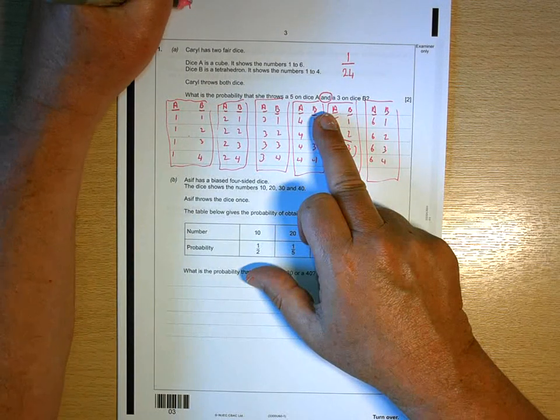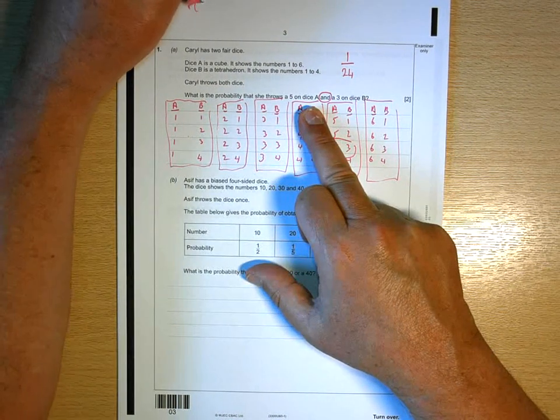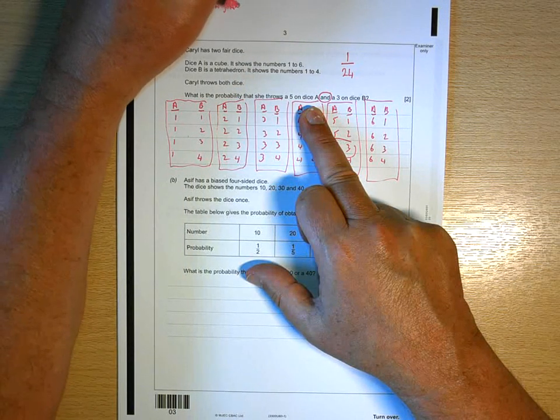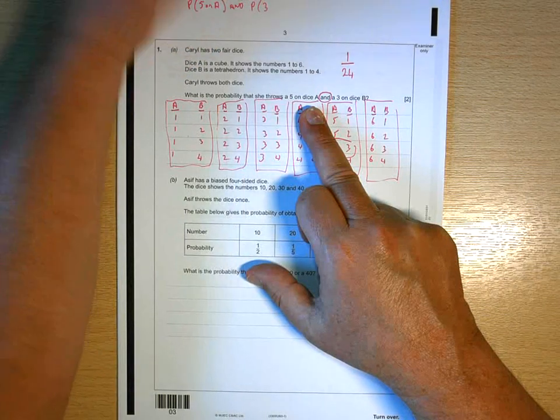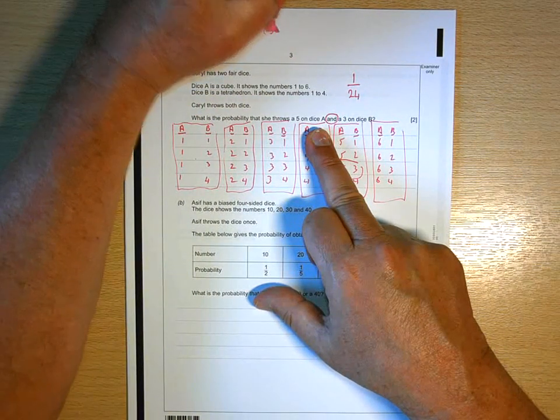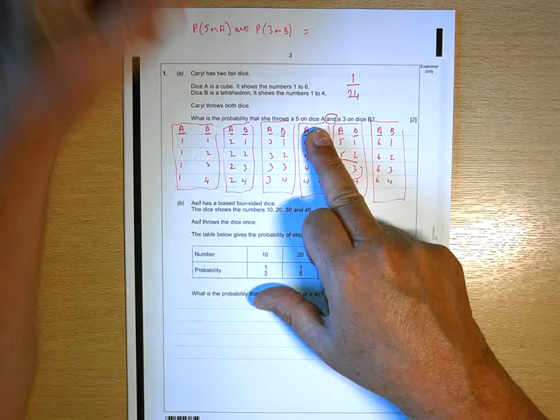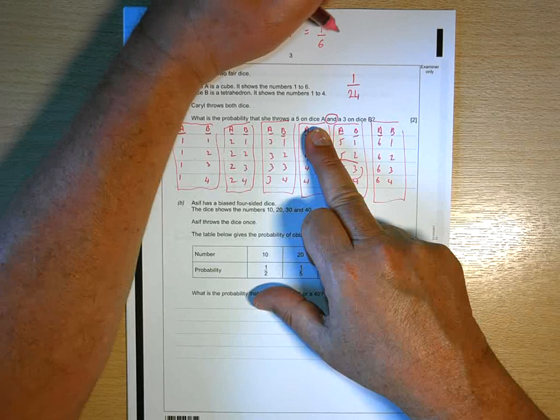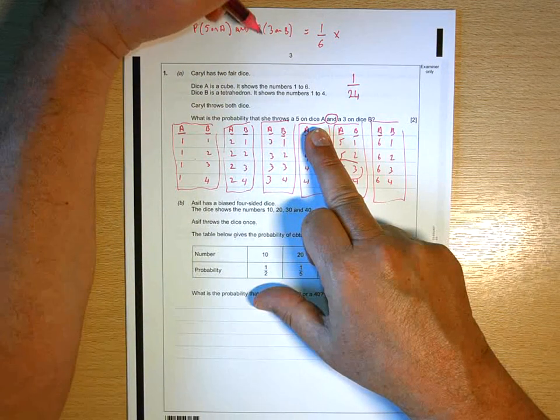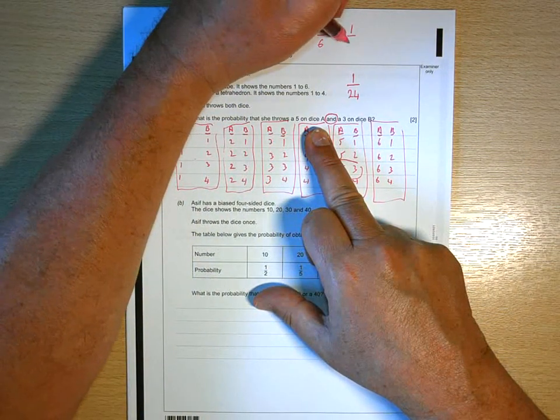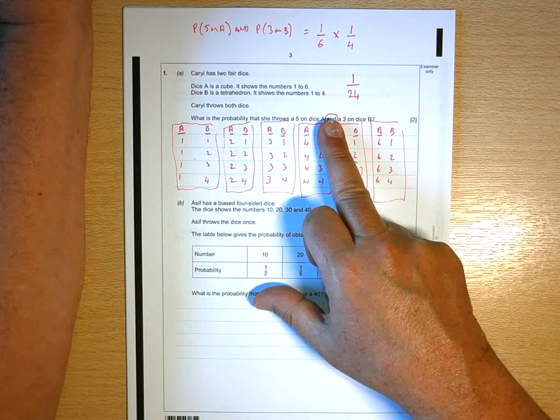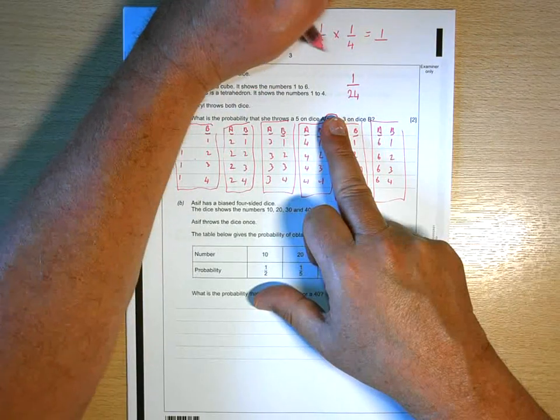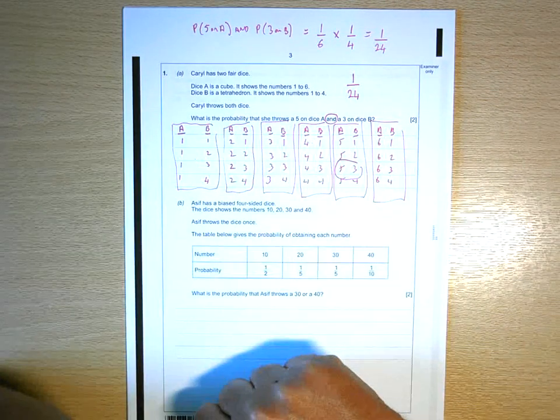So the probability 5 on A and probability 3 on B would be the chances of you getting a 5 on A, which is 1 out of 6, and means multiply. The chances of you getting a 3 on B is 1 out of 4, because there's only 4 possible outcomes, one of which is a 3. So 1 times 1 is 1, 6 times 4 is 24.